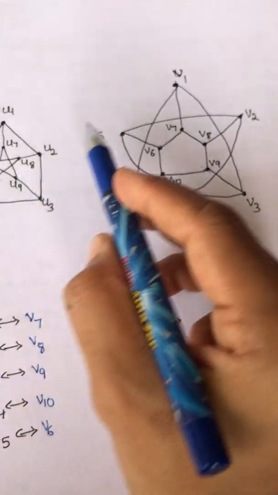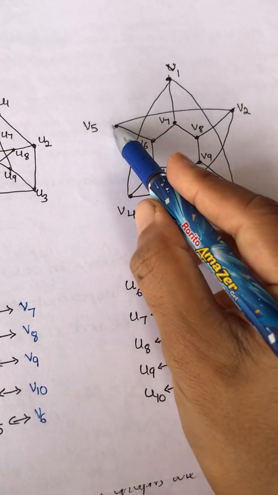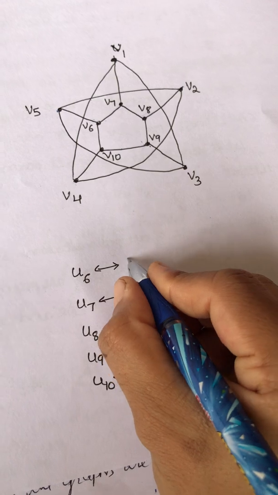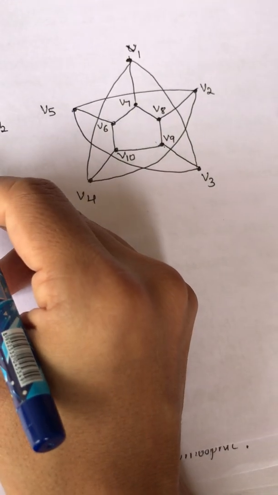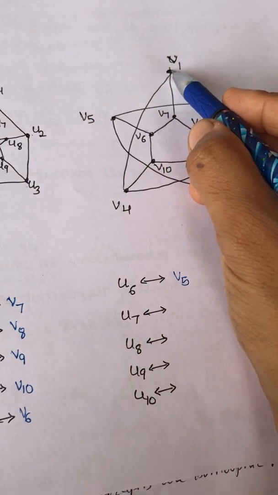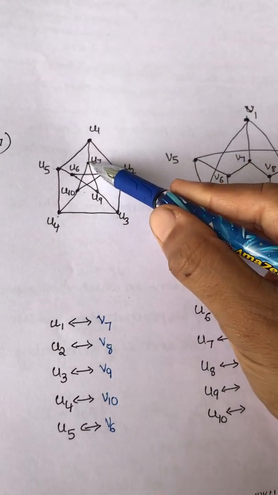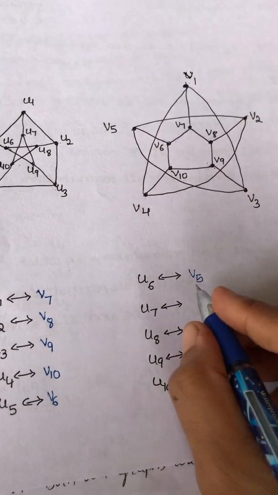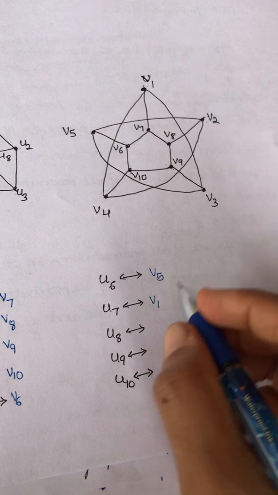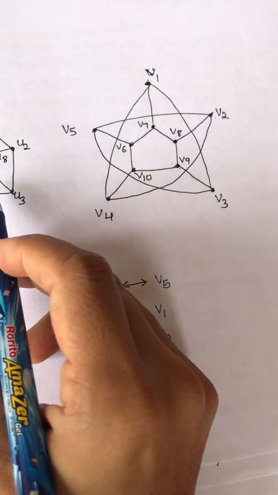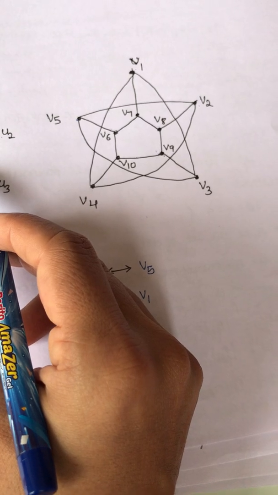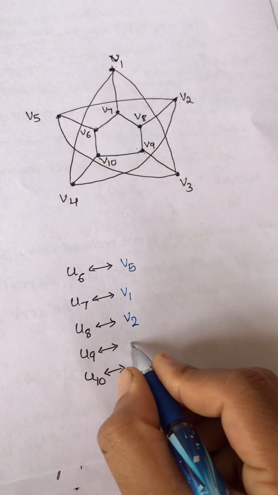This star is outside, so U6 is V5. And then U7 is V1, U8 is V2, and then U9 is V3.